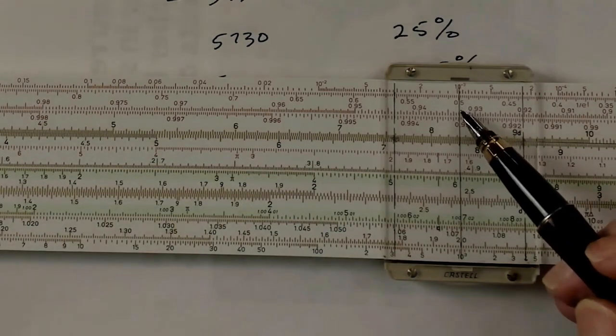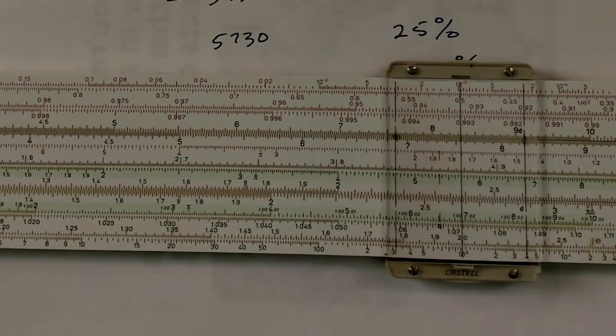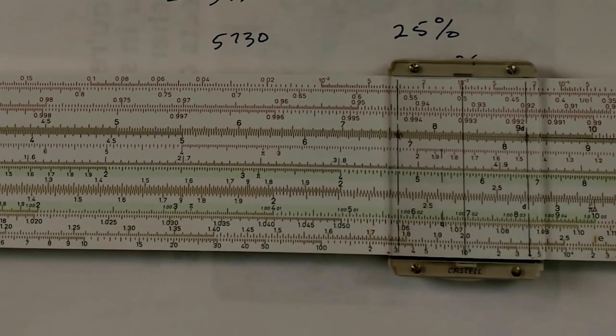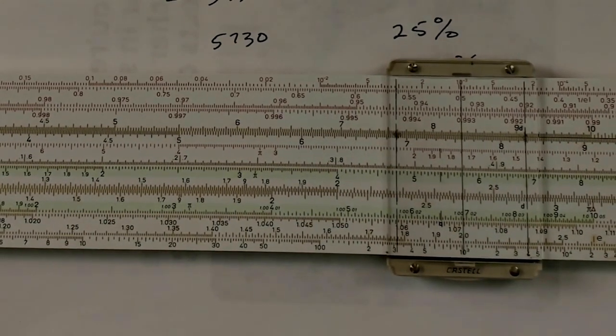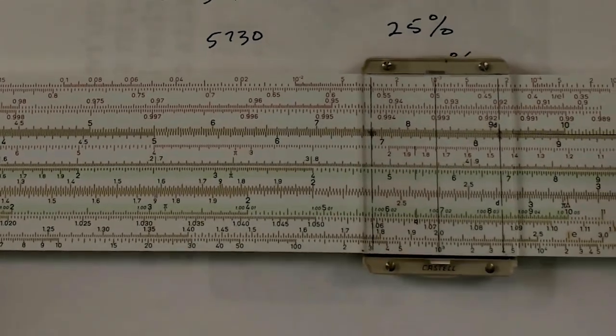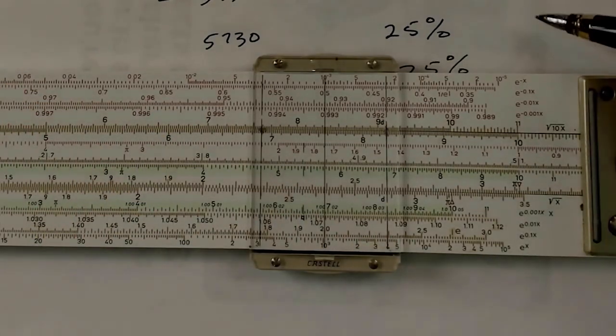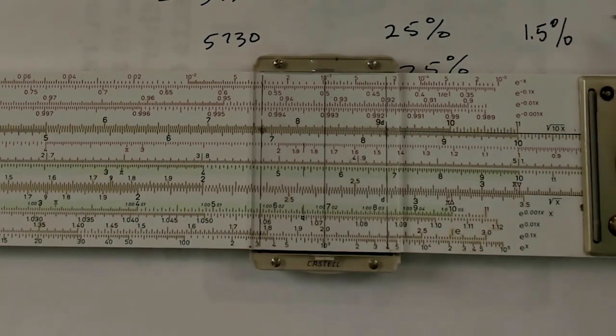We're on 0.5 here, and then on the sliding C scale, which is right here, we're going to go 55, 56, 57, and about 57.3 right there. Now we have our slide rule set up as a table. We don't have to do anything else to it. Say we have a piece of wood, and it has 1.5% of the carbon-14 remaining. So how old would that piece of wood be?